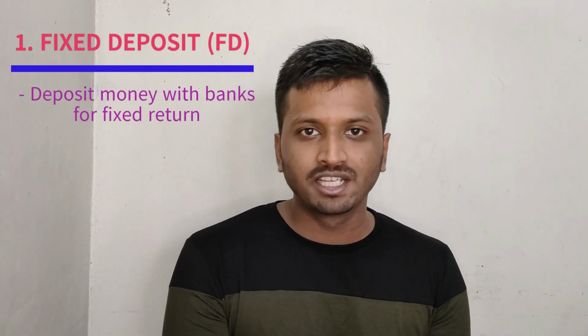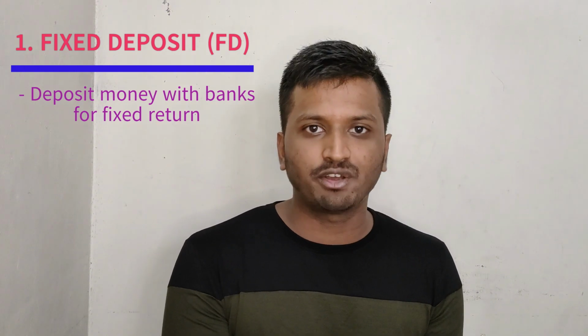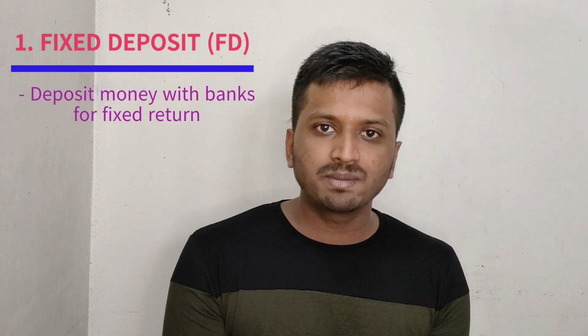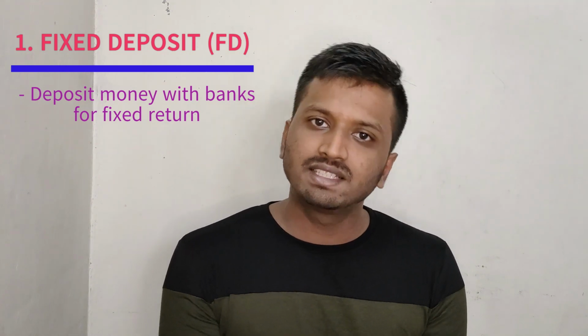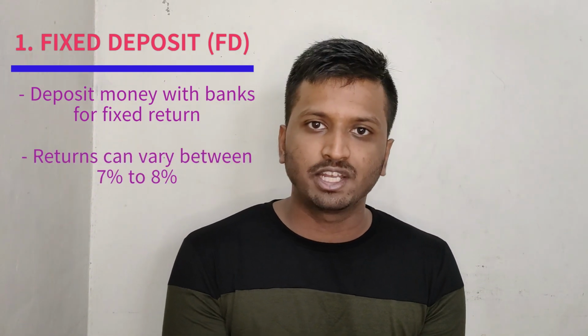So first, let's talk about the debt investment options that are available. Firstly, we have the traditional FDs concept, which most of you may be aware of. What happens in FDs is that you invest in a fixed deposit, which is normally issued by banks, and the banks give you a fixed rate of return, either monthly or quarterly or yearly. Here, your principal is usually protected and you get a fixed rate of return. These returns can vary between 7% to 8% depending on the bank that you have invested in.